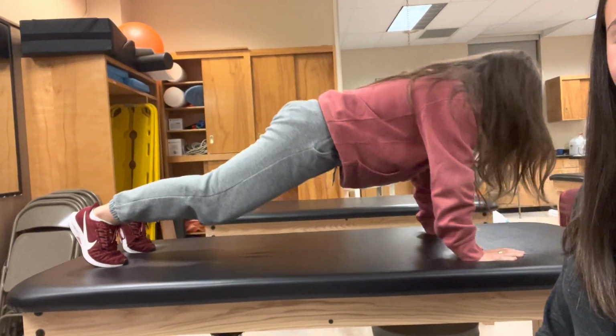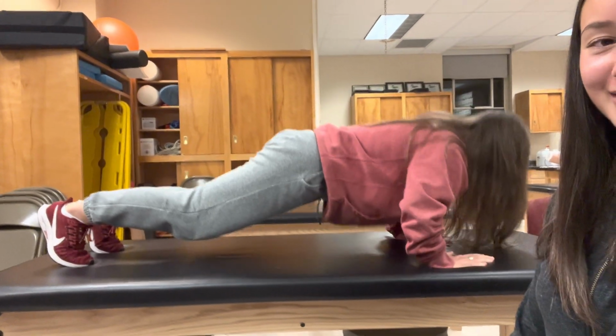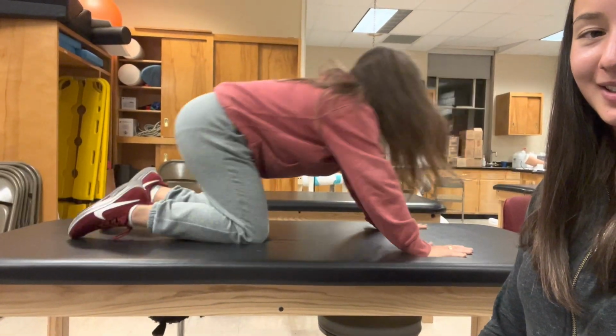Okay, closed kinetic chain. Scott, don't judge my push-ups, but they're actually pretty good. Very nice. Closed kinetic chain. Boom. And then another one would be back squat. Pretend I have a barbell on my back. Down and up. Optimal. Amazing.